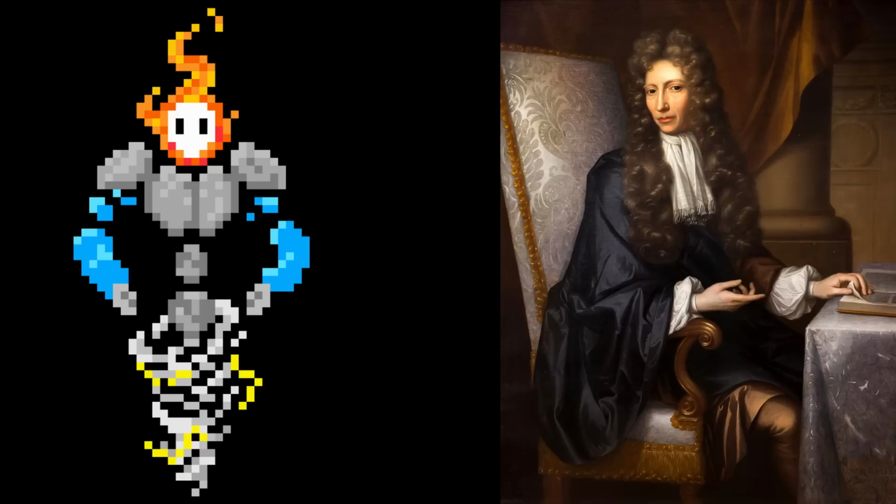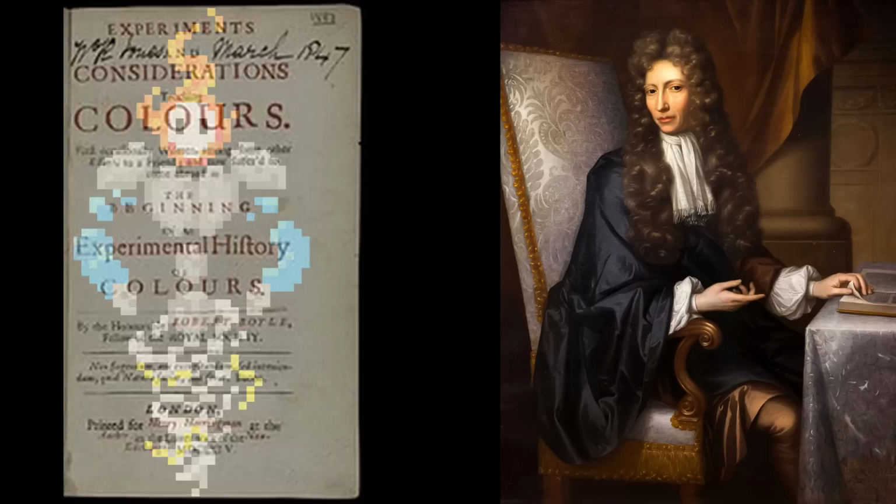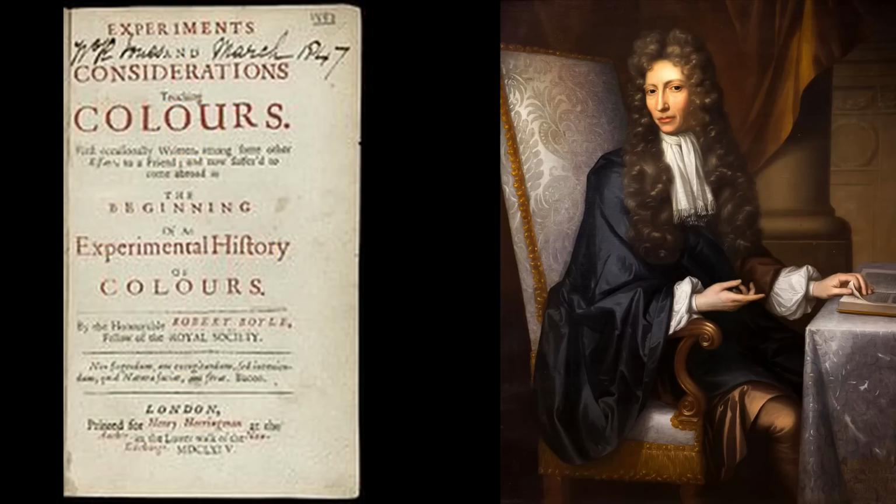The mnemonic device Roy G. Biv traces its roots to Robert Boyle, a 17th century Irish Anglo-natural philosopher and one of the first chemists. In Experiments and Considerations Touching Colors, 1664, Robert Boyle compiled existing research into the nature of colors.